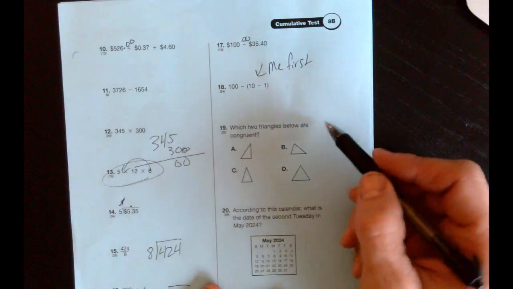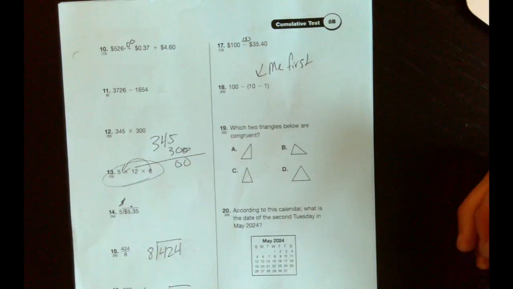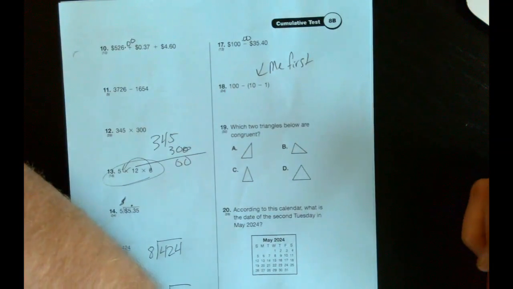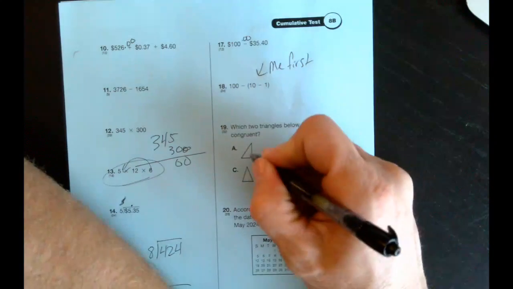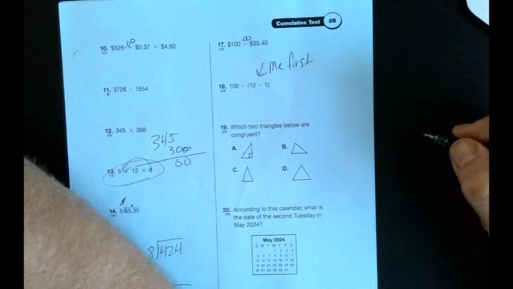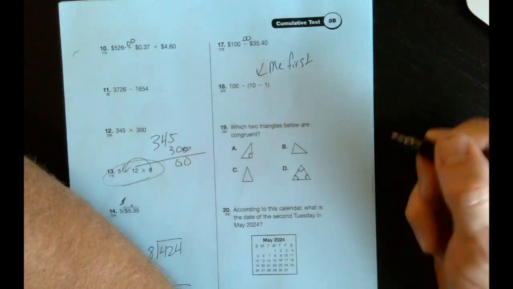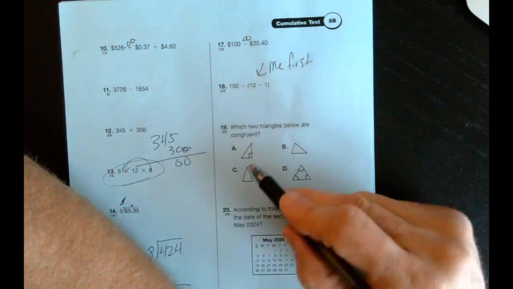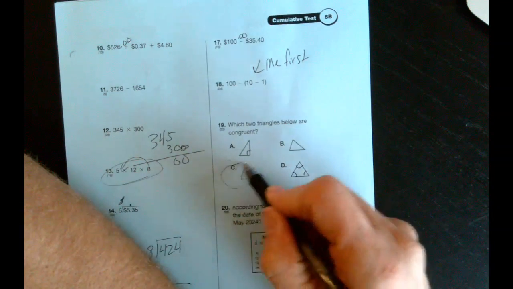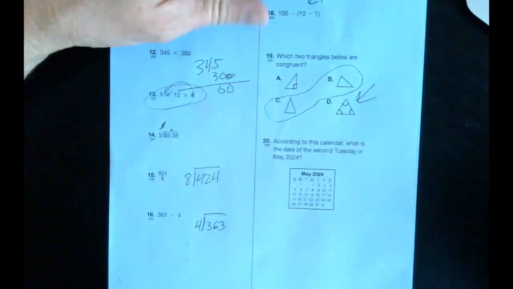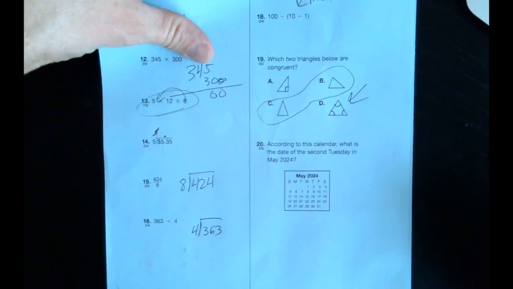Which two triangles below are congruent? Congruent means same size, same shape. This one's got a right angle in it. It's the only one with a right angle in it. And this one is an equilateral triangle. It has all the same angles. So those two are the oddballs. C and B are the ones you're looking for. Now, if you were going back to the other side and you're trying to draw an equilateral triangle, that's what it should have looked like.